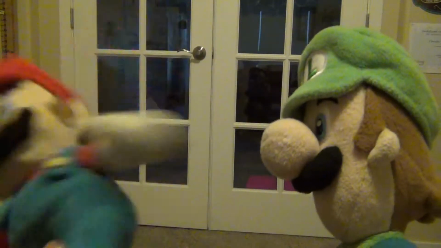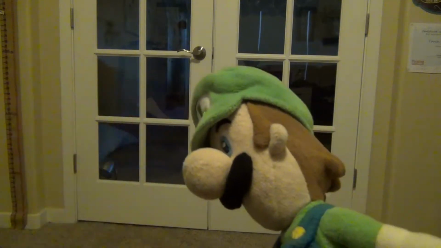See, I can hold 2 plushies at a time. Mario, what are you talking about? Get out of here. And I think that's perfect.